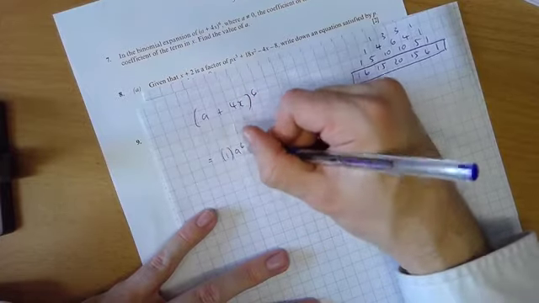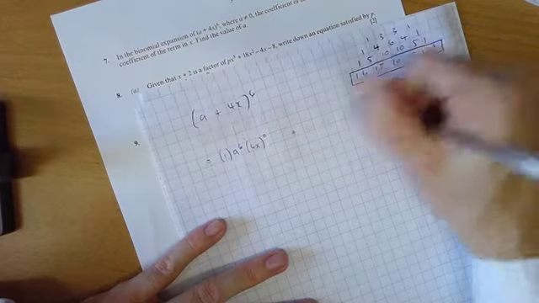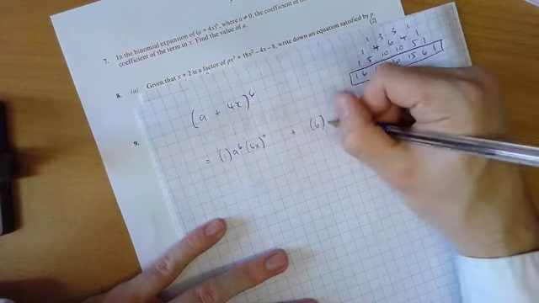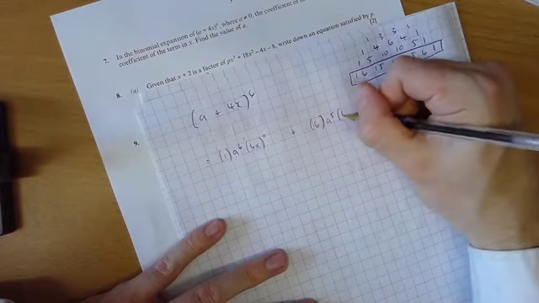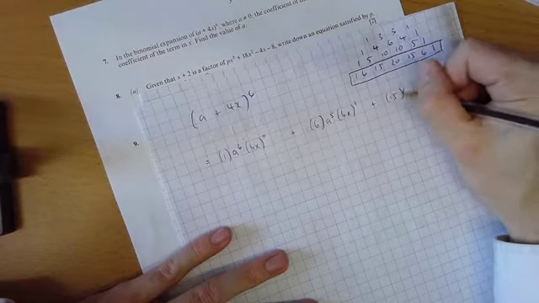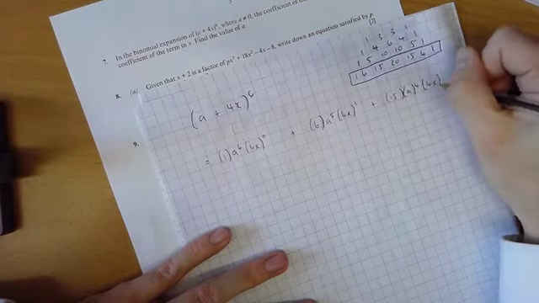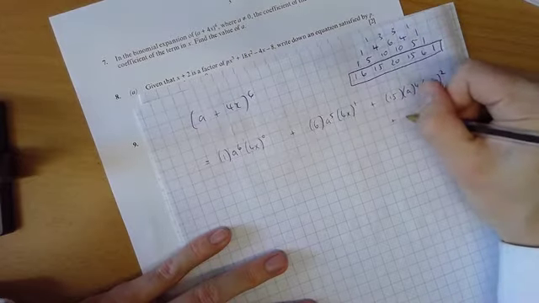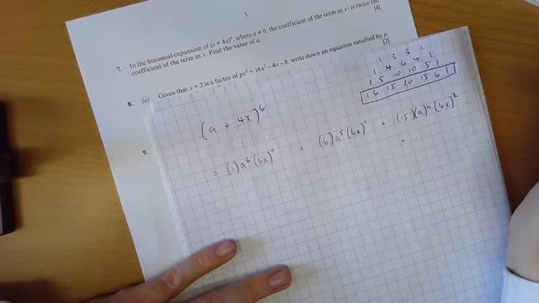It's going to be 1, a to the power of 6, and then 4x to the power of 0. Plus, the next one, we'd have the coefficient of 6. We would reduce the power of a by 1 to a to the power of 5, and then 4x to the power of 1. And then plus 15, a to the power of 4, and then 4x squared. Plus, I could say dot, dot, dot, but there's no need for me to do that because it just asked me to work out the value of a. It didn't ask me to do the full expansion.